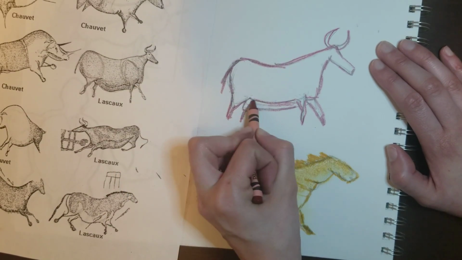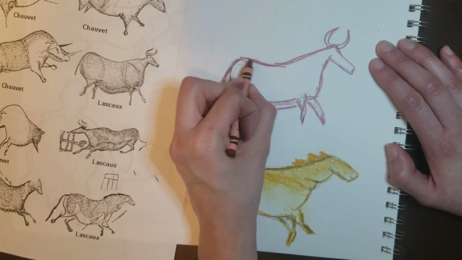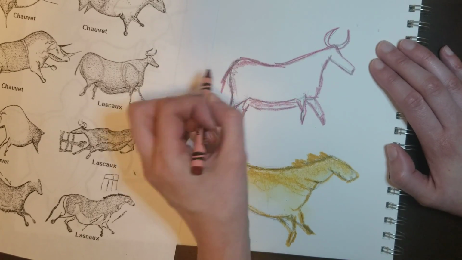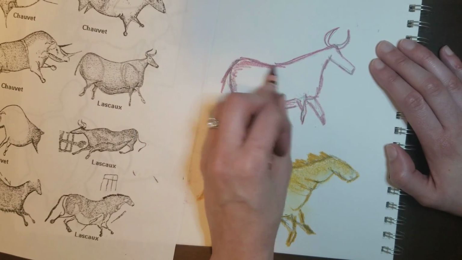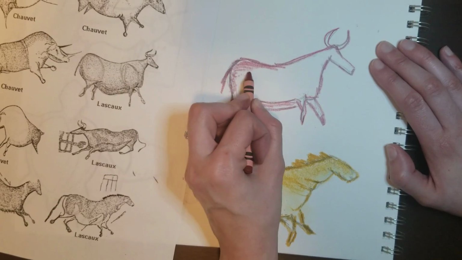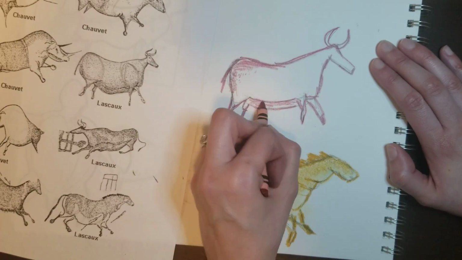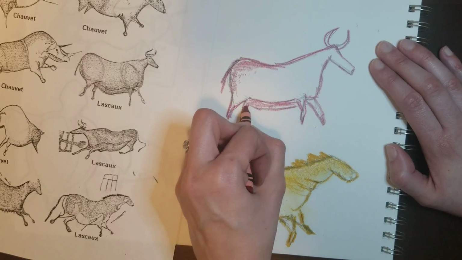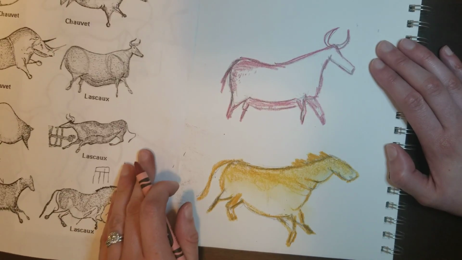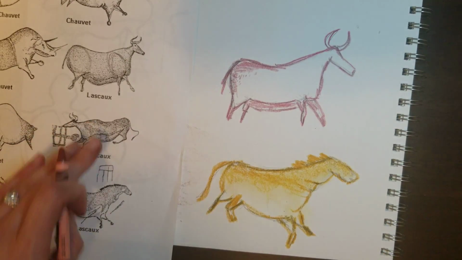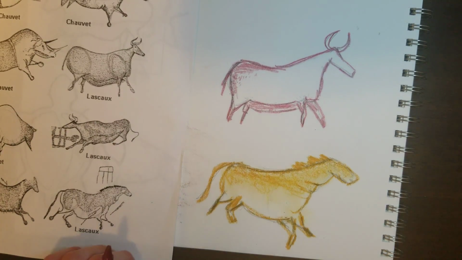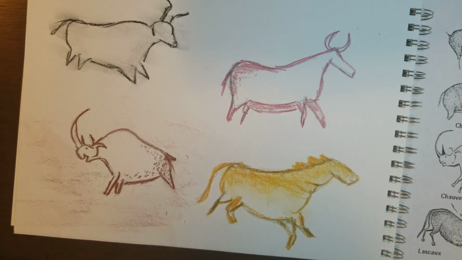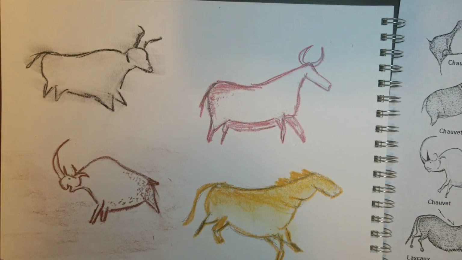Cool. And again, you can add some shading here with your crayon. Just depends on how hard you press down on the crayon. Okay, or you can do some stippling, like here, to show that this part is darker. Okay. So notice there's a lot of different ways that you can do this project. I just showed you 4 different materials that you can use to create this project.